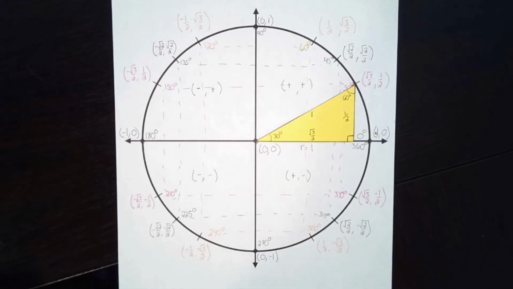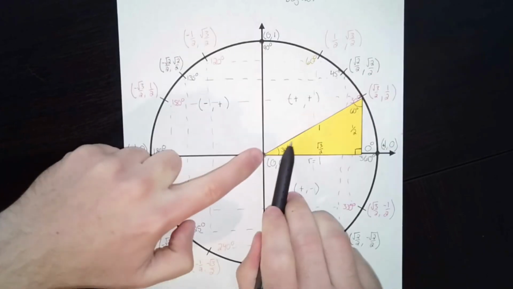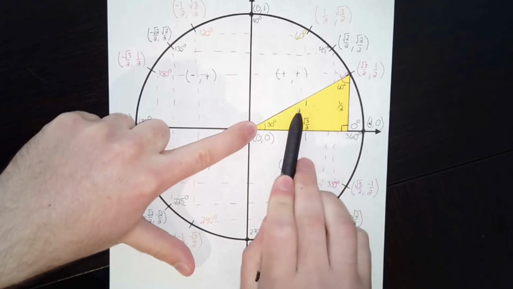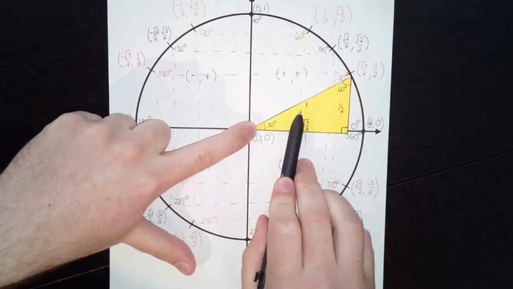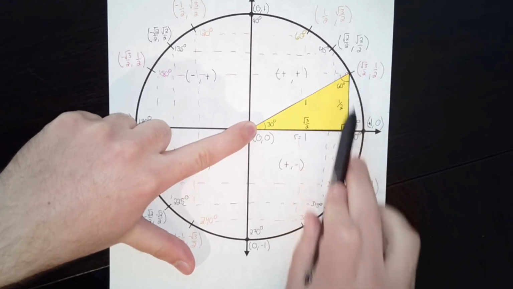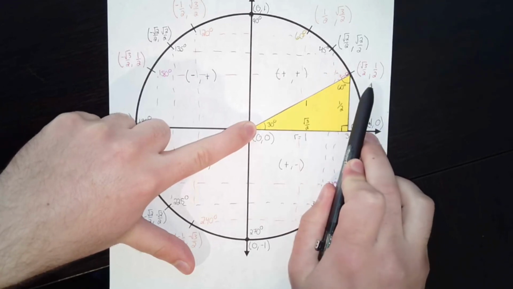As we start to look at this, think about if I was asking you to find the sine of 30 in this triangle, what would that look like? Well, the sine of 30 would be opposite over hypotenuse. So my opposite from the 30 is the 1/2. My hypotenuse is 1. Anything over 1 is just itself. So this 1/2 here is my sine. I see that here. That's my y-coordinate.